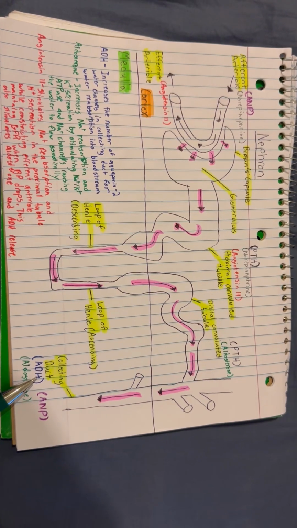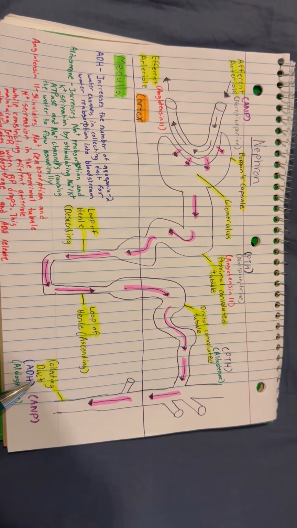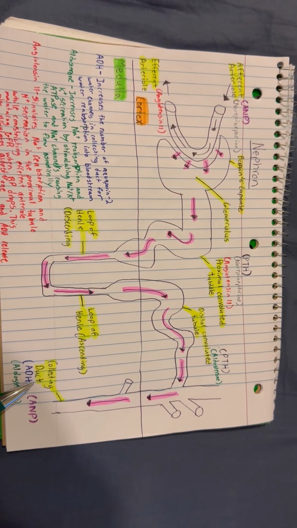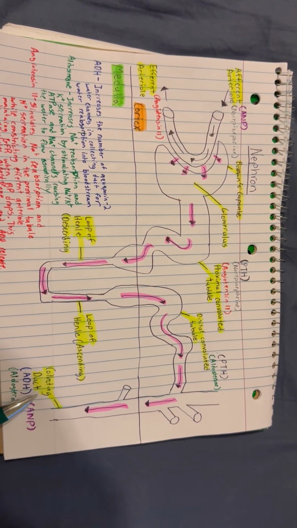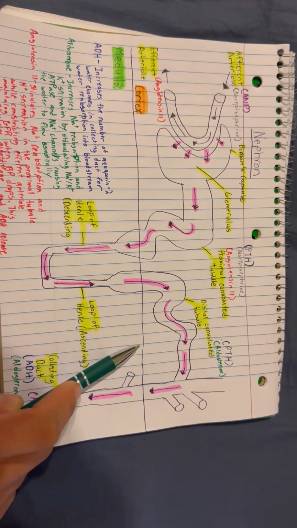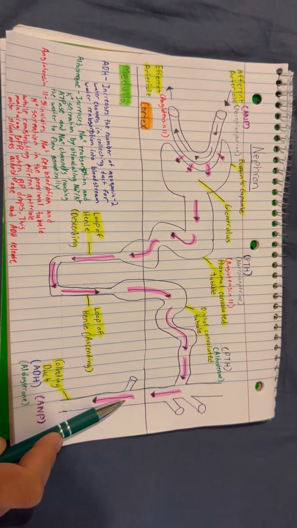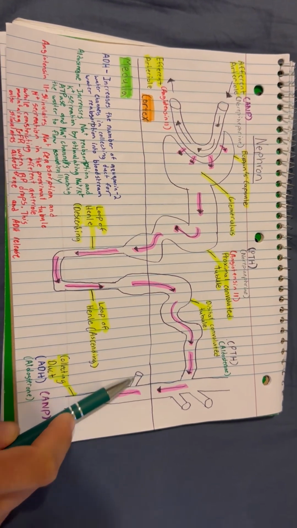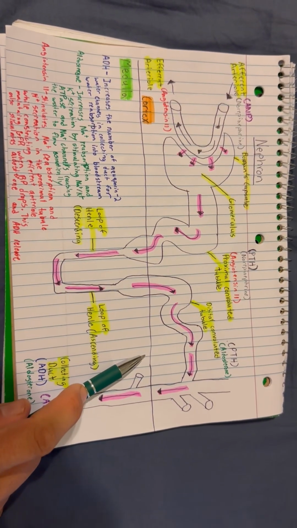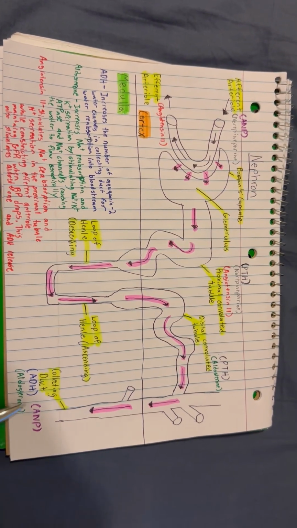We have ADH. This one only acts on the collecting ducts. The way that this works is it adds aquaporins, which basically means that water can be reabsorbed back into the bloodstream, which makes urine go down. This is basically meant for whenever dehydration is in effect, so that we can retain more water inside of ourselves.